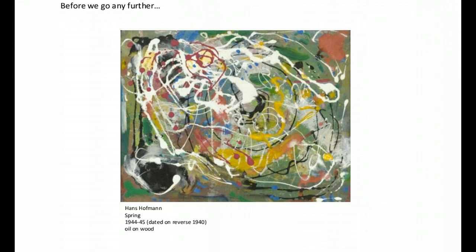So look really, really closely at this painting. Do you really think that a kid could have done this? If the answer is yes, you're not looking hard enough.